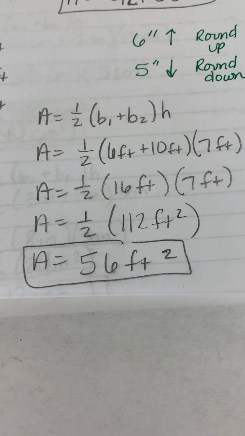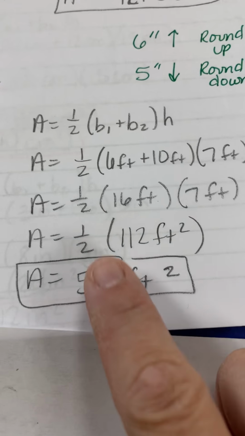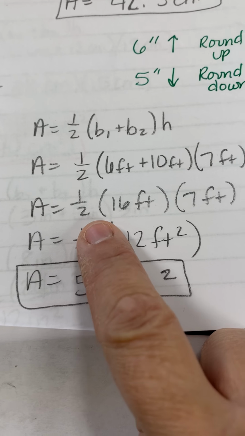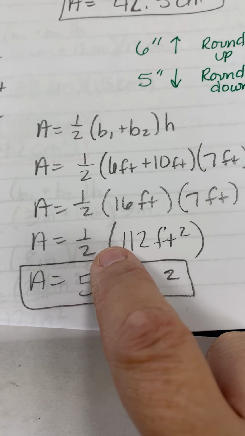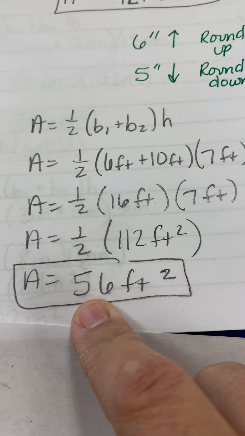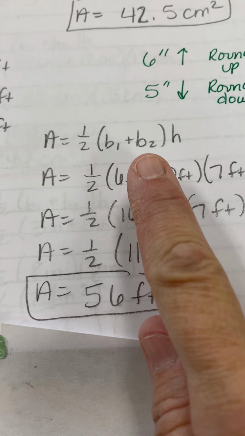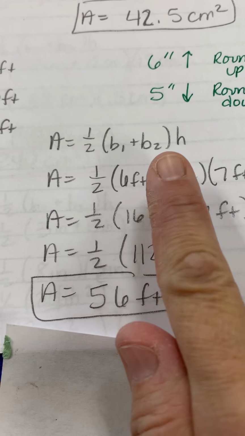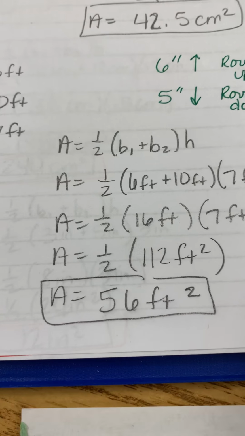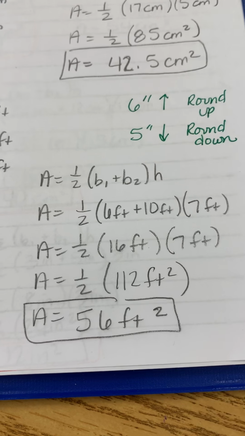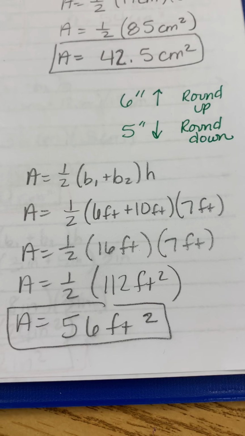So you could have had up here 8 feet. Whatever you do here, you would end up with 8 feet times 7 feet. You'd still get 56. Okay, and if you choose to do this base 1 plus base 2 times height over 2, I won't fault you. It's the same thing.